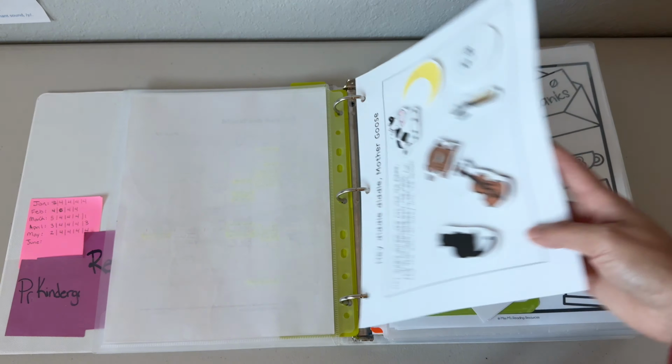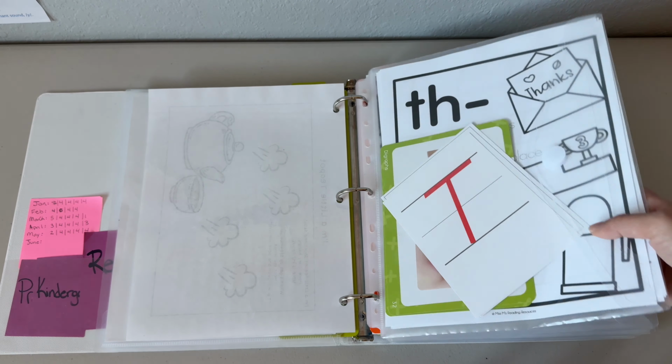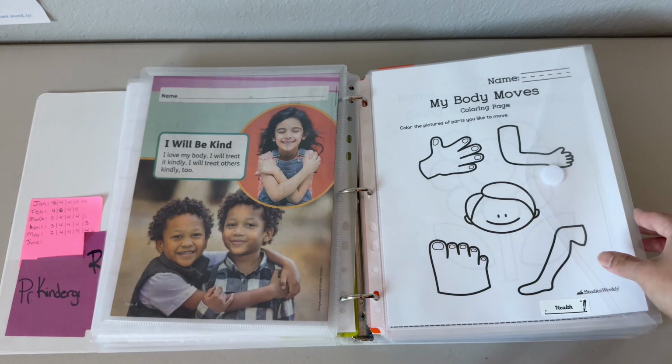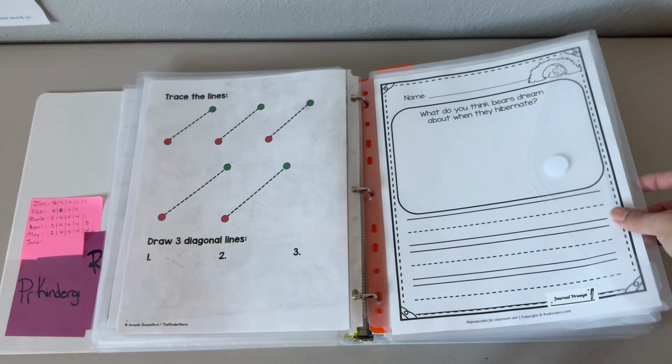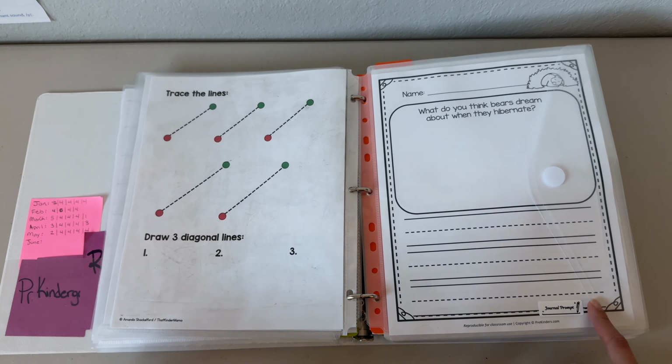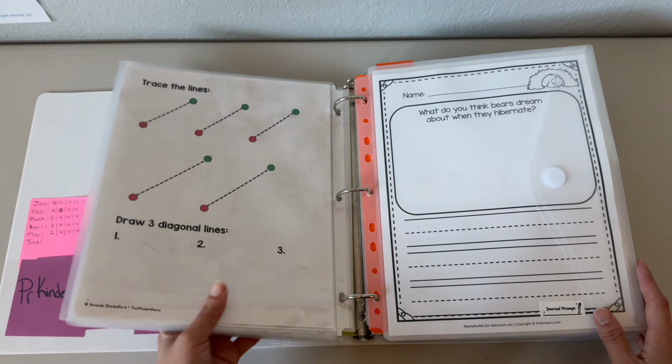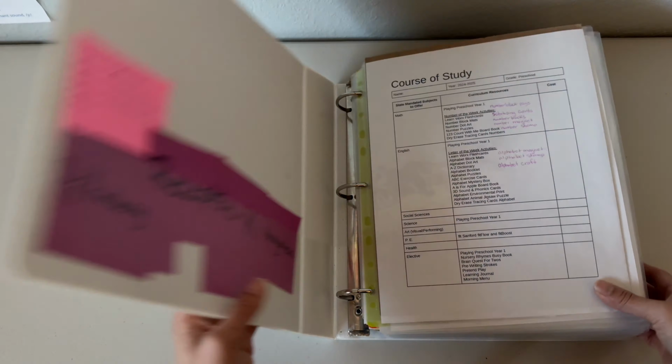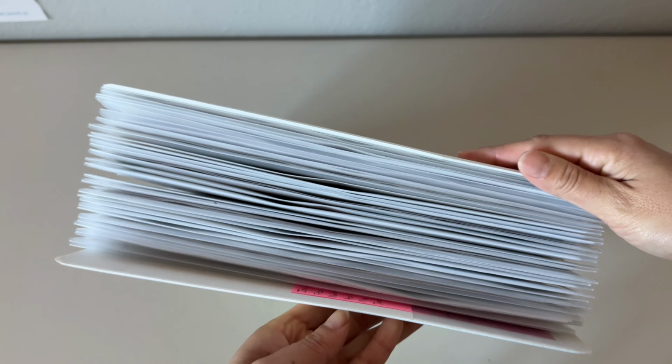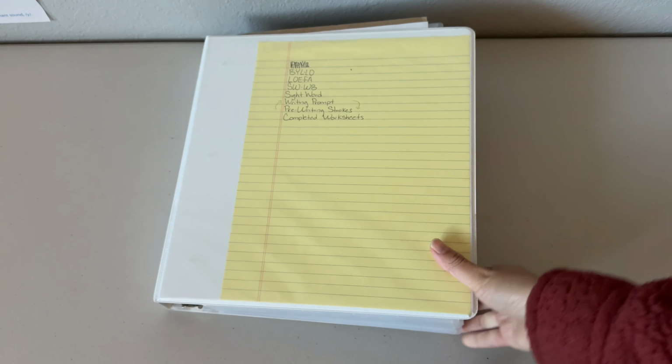But yeah, today we are going to be working on this. I'm just going to pull that out. We're going to do one worksheet, and we are going to do a journal prompt, because I do alternate. Some days we do something, some days we don't. But yeah, that's how I have my teacher planner filled out, and that's how I'm actually out 5 weeks.